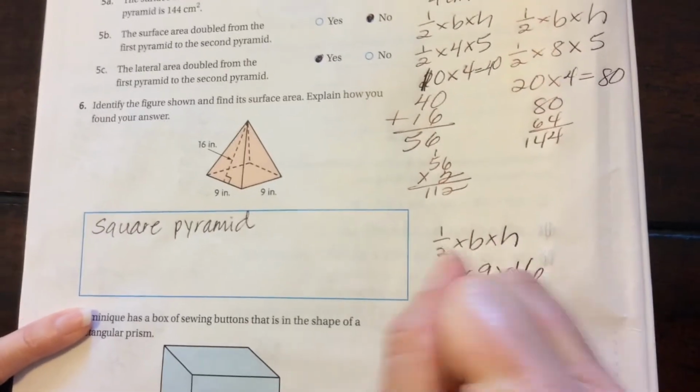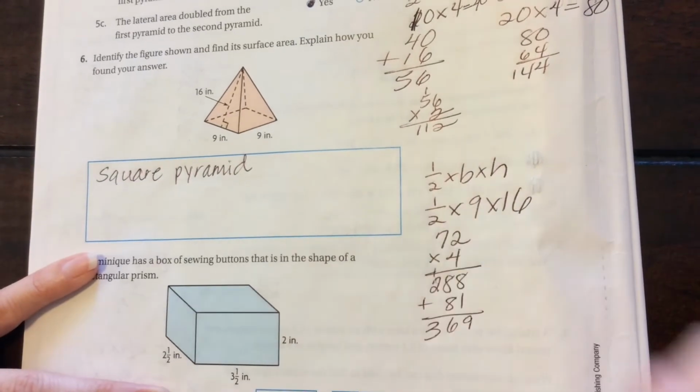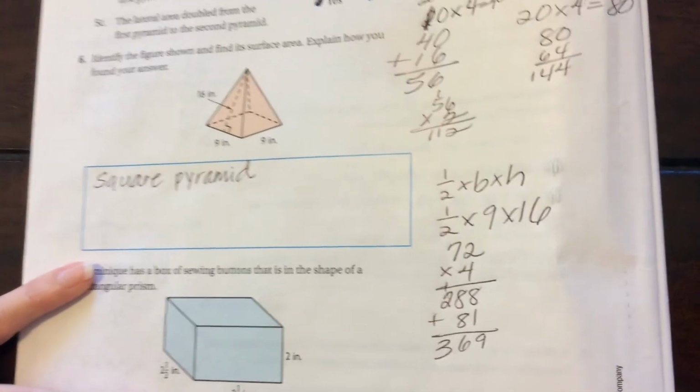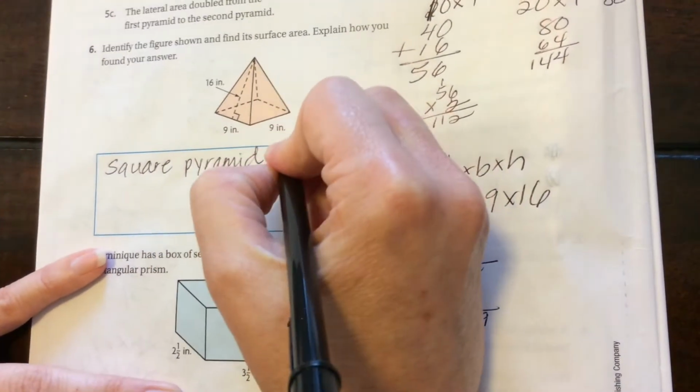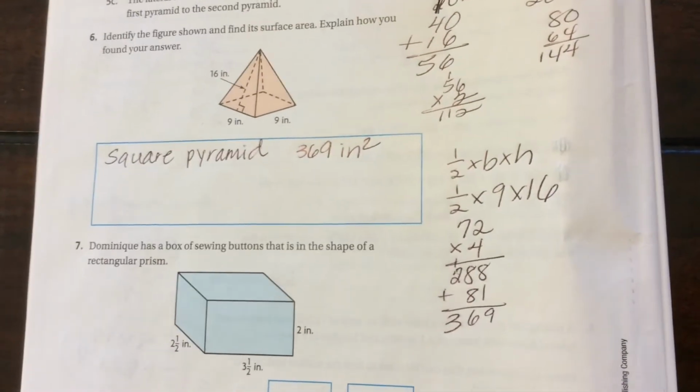And then I have to add that to my lateral sides. So I get 369 square inches for my surface area. Okay, question number 7.